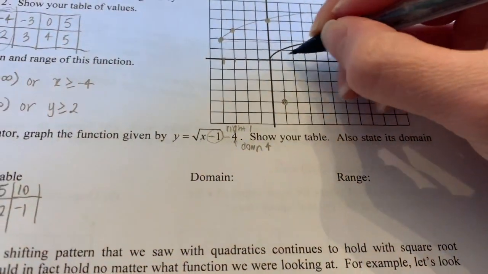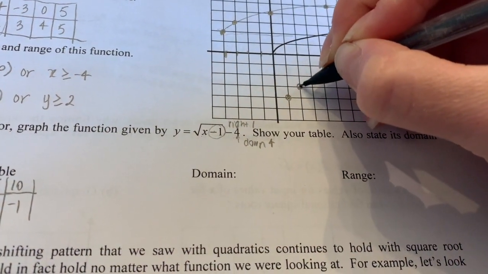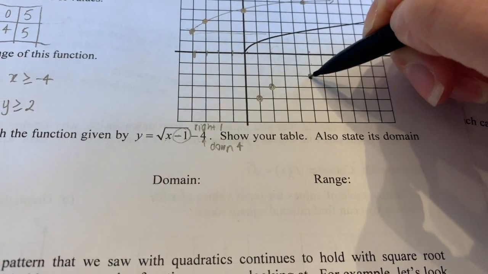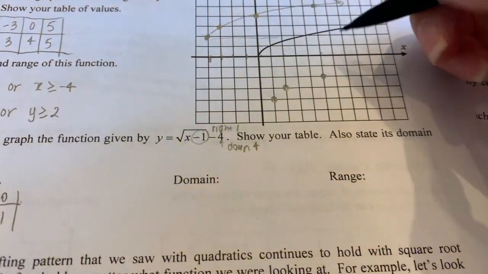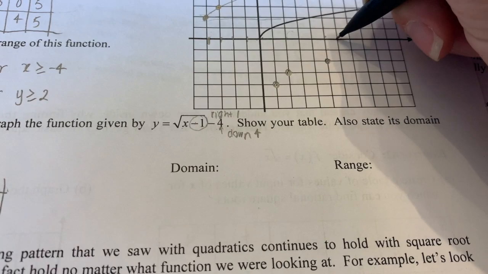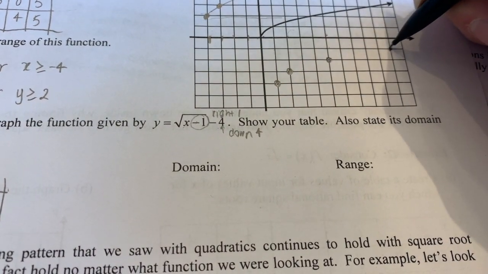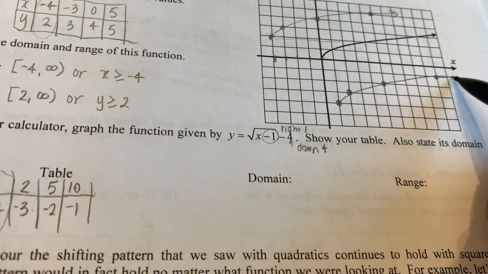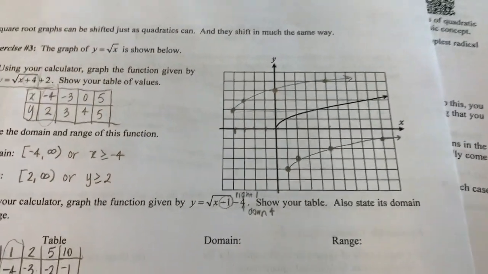Then 2, -3. 5, -2. And 10, -1. Okay, there we go. And connect. And there it is.